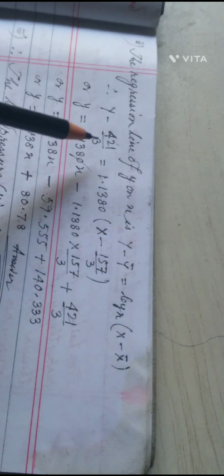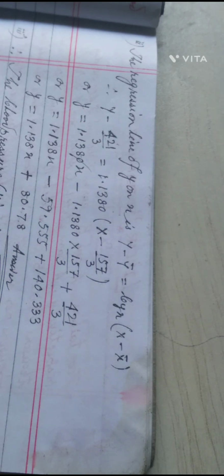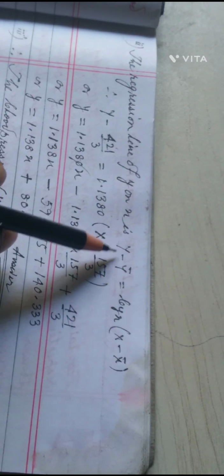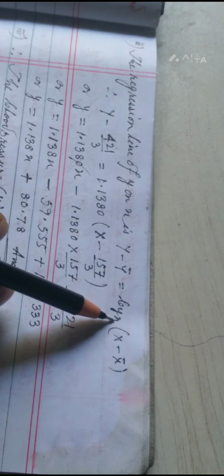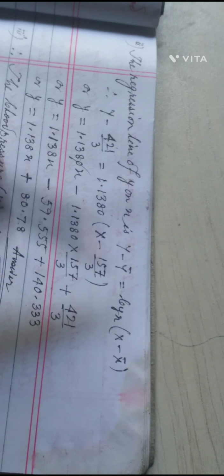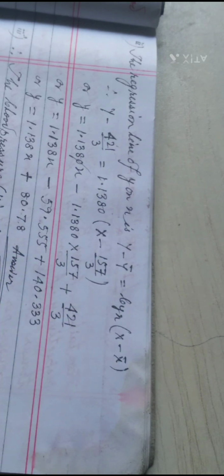The regression line of y on x, mind it, y on x. That means you have to create the equation, making y the subject: y minus y bar equal to byx into x minus x bar.